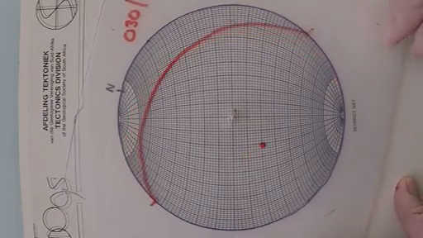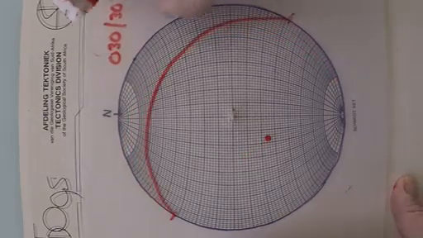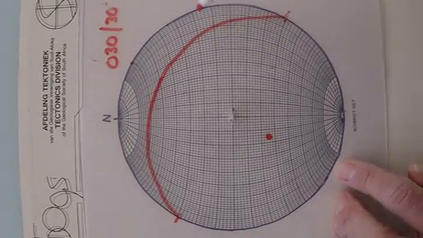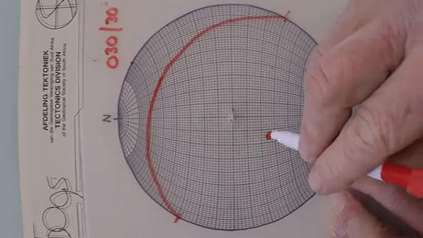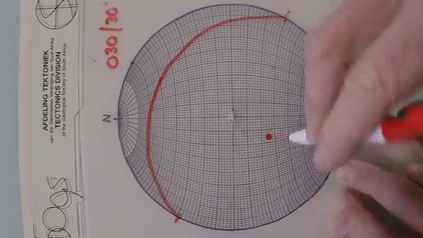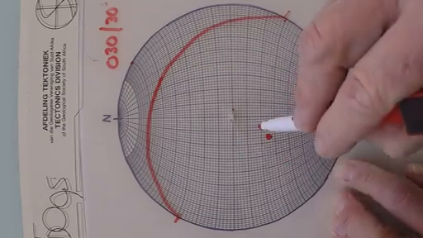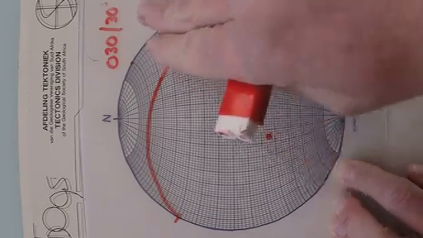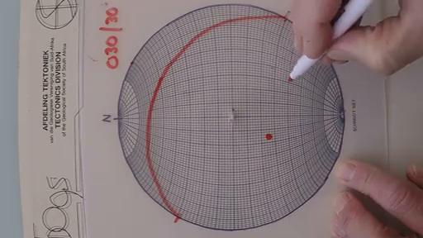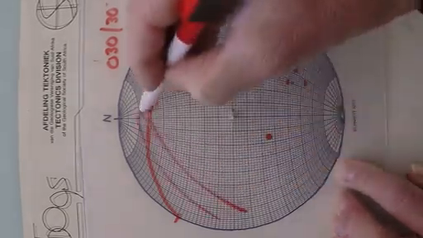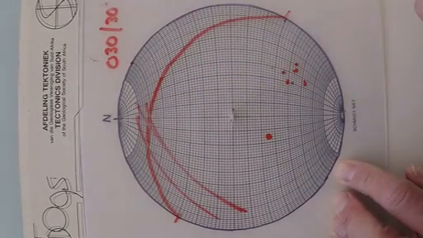Poles are very important because they make it very easy to manipulate the data, as you will see later. The important thing to remember is that you need to visualize this as a pole to that plane. Therefore, when the poles plot in this direction, it tells you that the rocks are dipping towards that side. If the poles were here, it would tell you that the planes are situated like that on the stereonet.